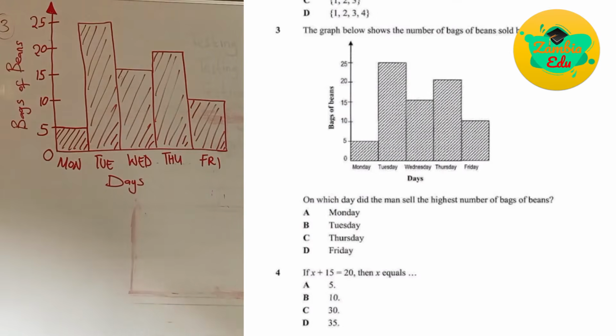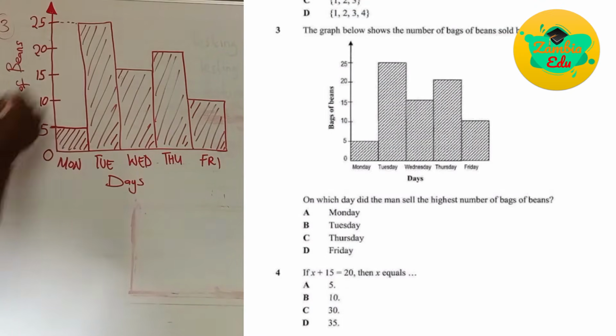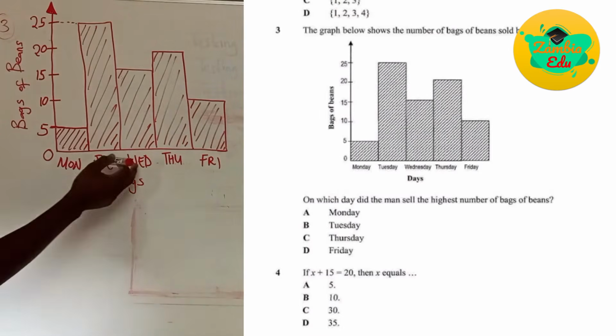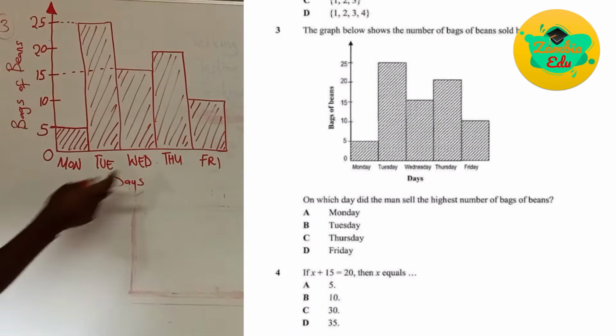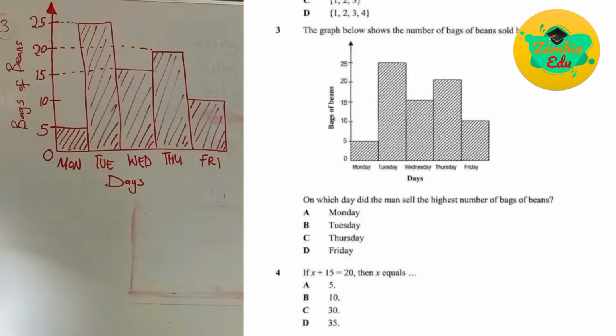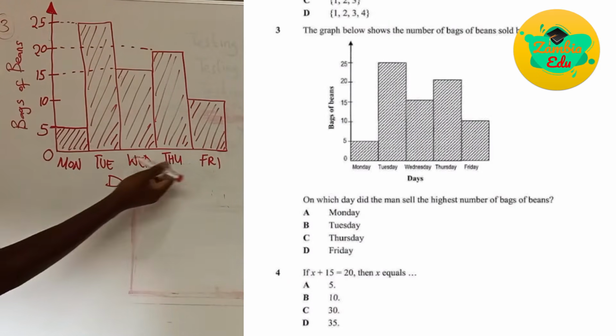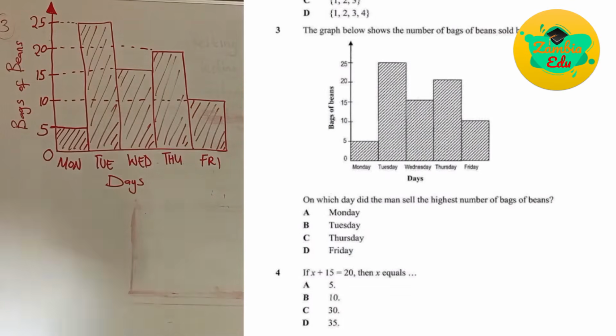Looking at the graph, we can tell that on Monday, this man only sold 5 bags of beans. On Tuesday, he sold 25 bags of beans. On Wednesday, he sold 15 bags of beans. On Thursday, he sold 20 bags of beans. And on Friday, he sold 10 bags of beans.